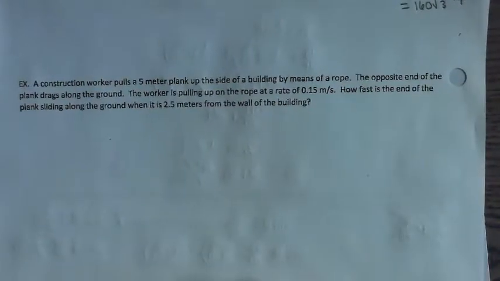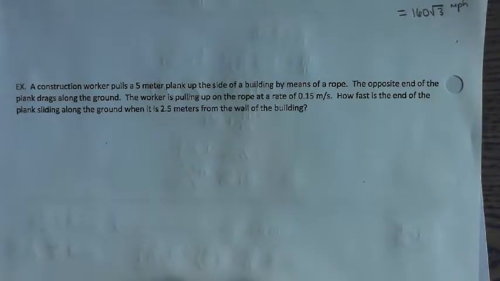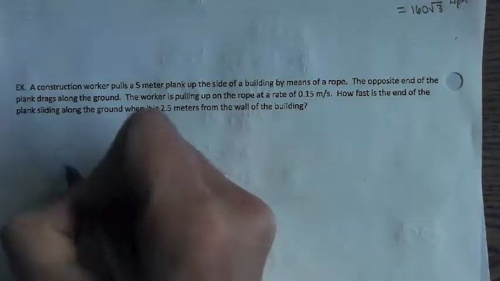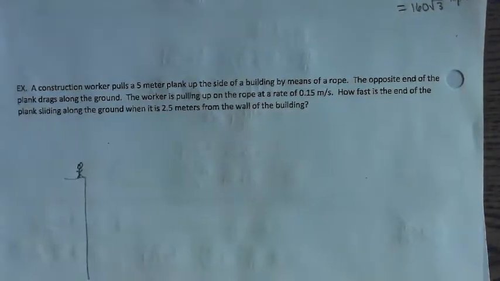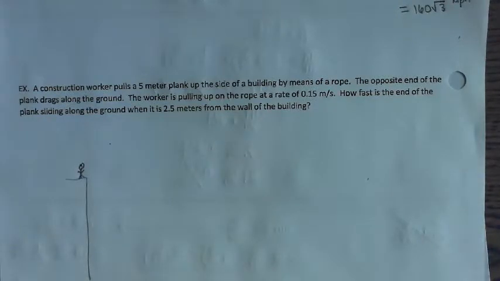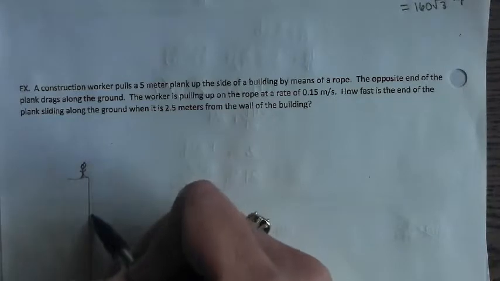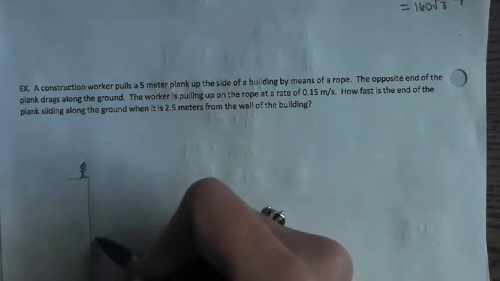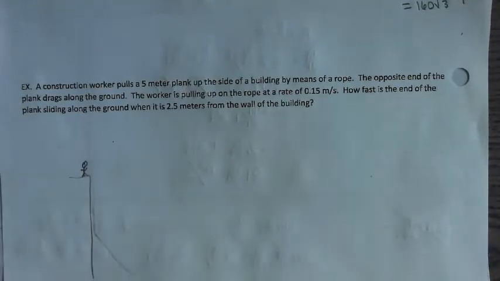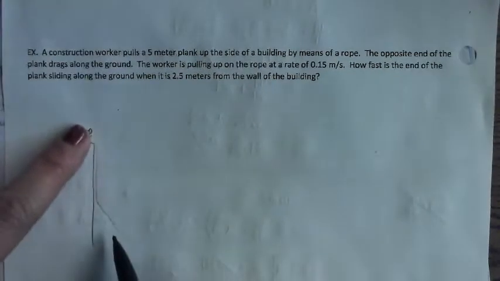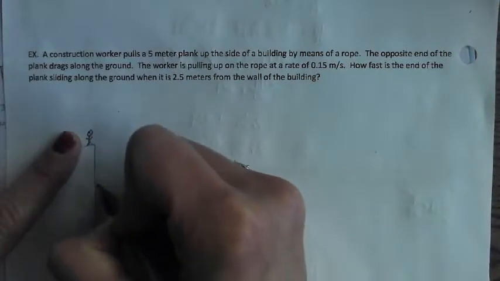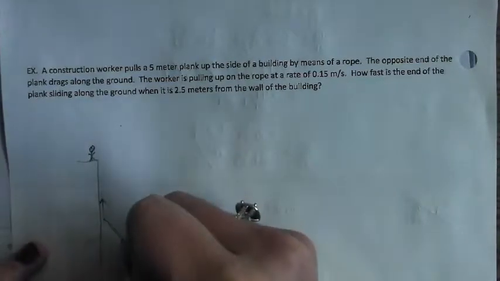Last one here. A construction worker pulls a 5-meter plank up the side of a building by means of a rope. So there's a building in my mind. There is a plank attached to a rope. He's got this rope, and he's got this plank, and he's pulling it up. Yes? There's my plank.